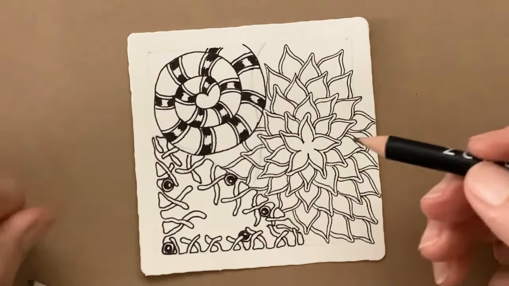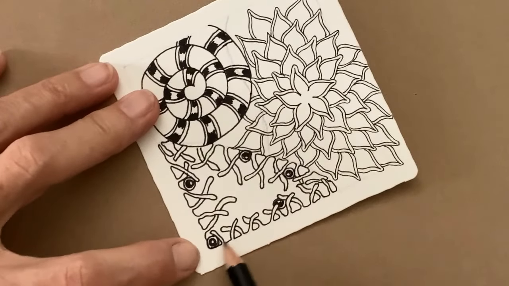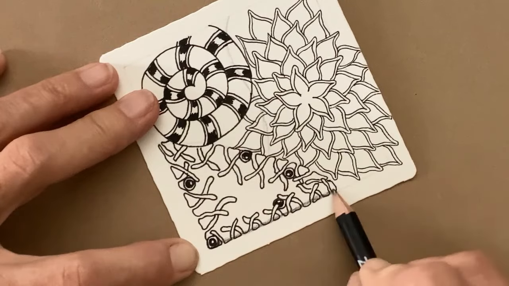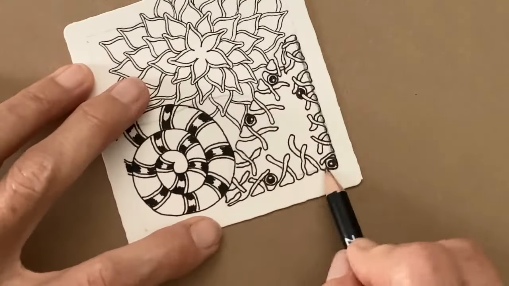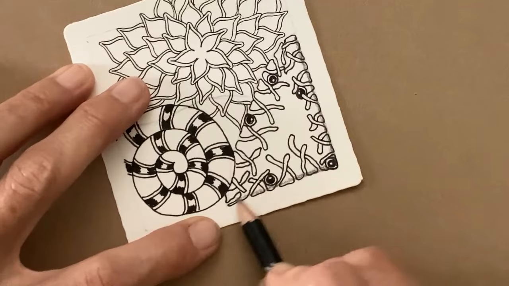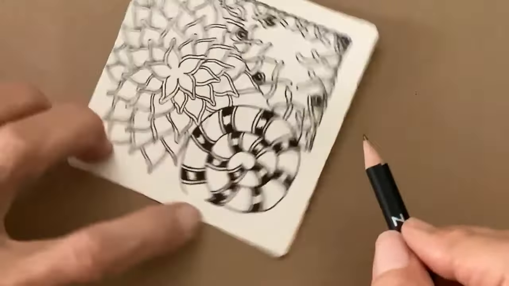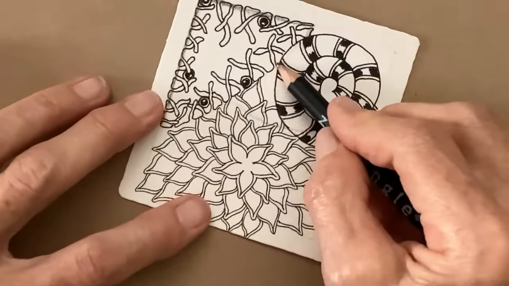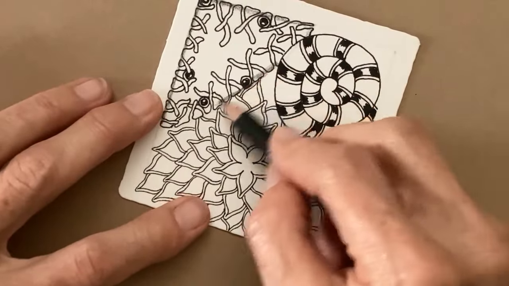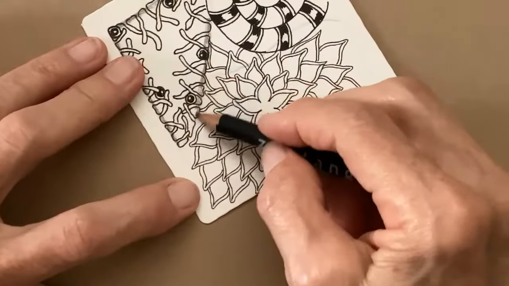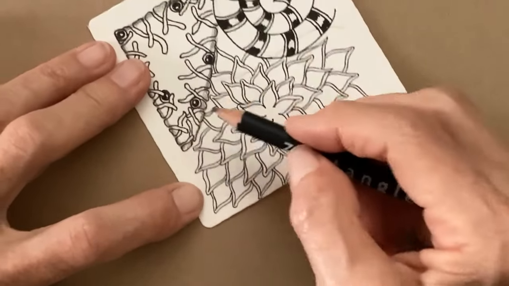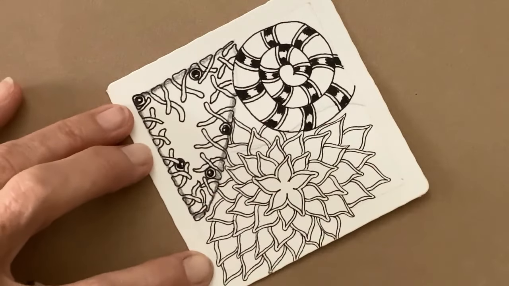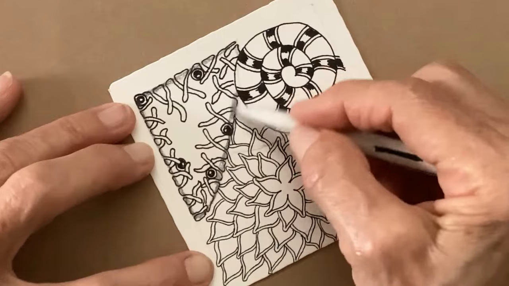So for bumper, I'm just going to put some shading along the bottom. And I find that in the step outs, this is what Zentangle does quite often when you have something like that, is just add some shading along the bottom and it pulls it together. Now, if you want to go in and add a little bit of shading on each side of those, feel free to do that.